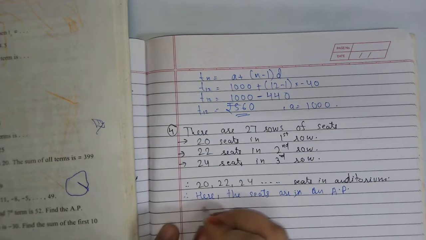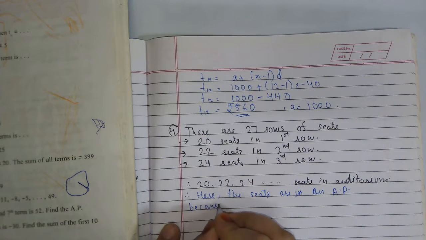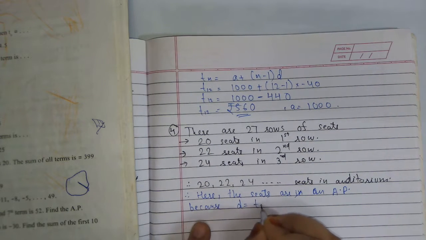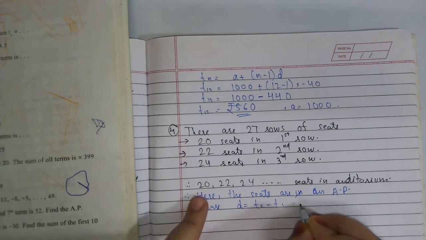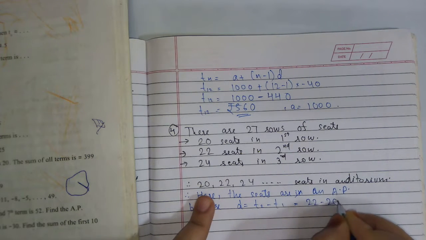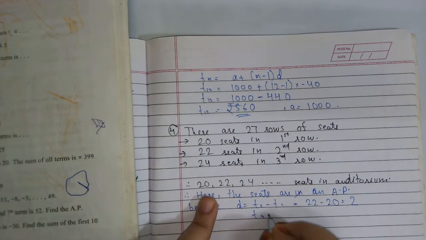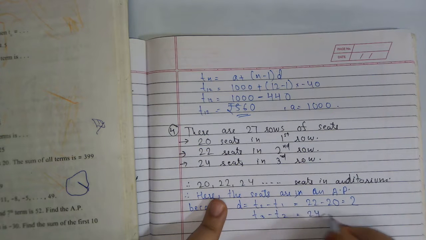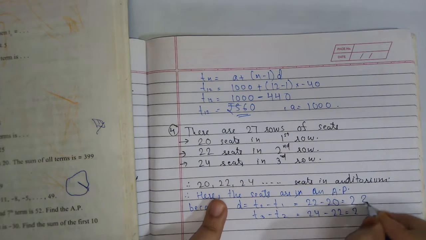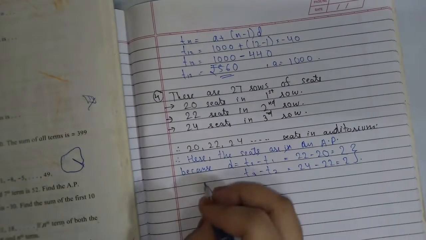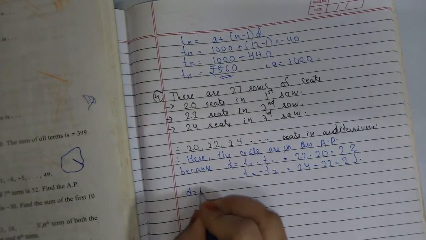Why? Because the common difference, that D is T2 minus T1, is equal to 22 minus 20, which is 2, and T3 minus T2, that is 24 minus 22, is also equal to 2. So here the common difference is constant.